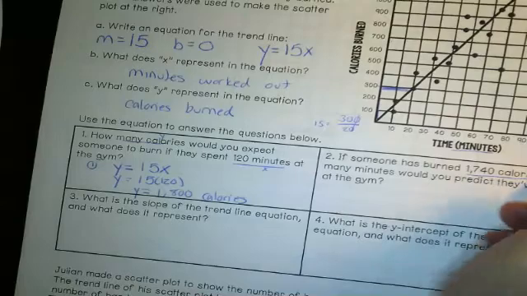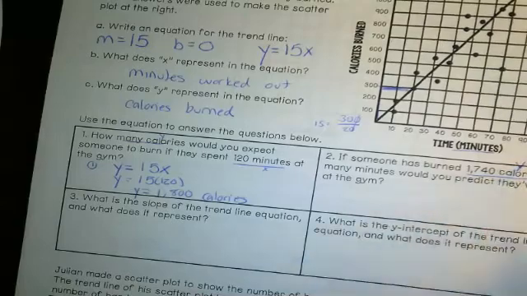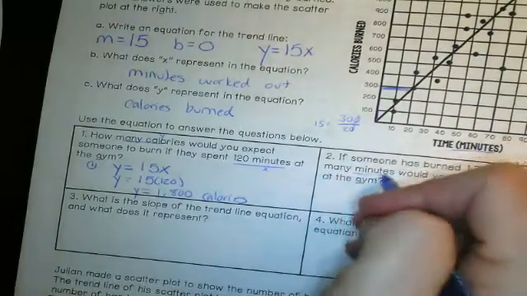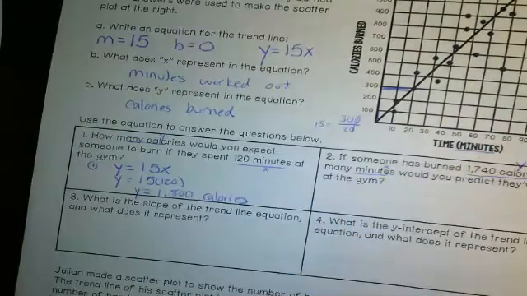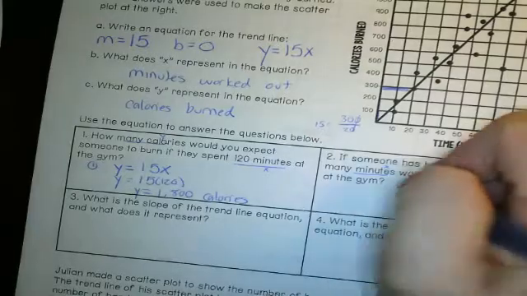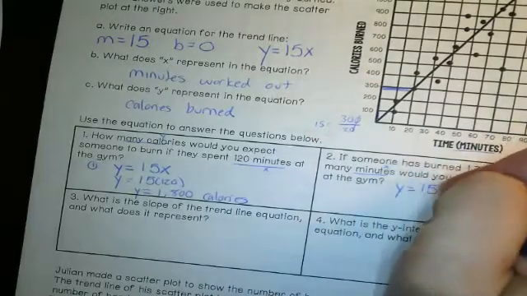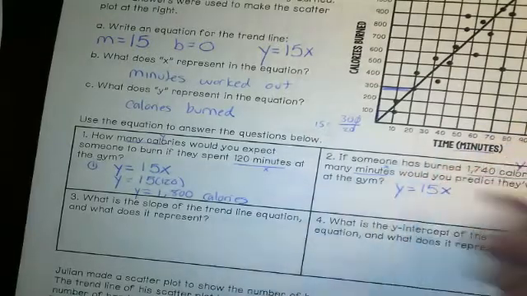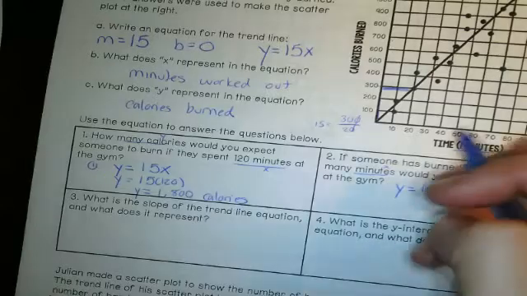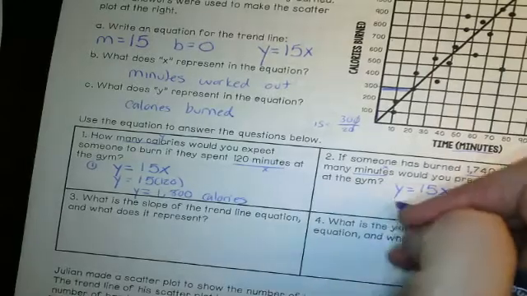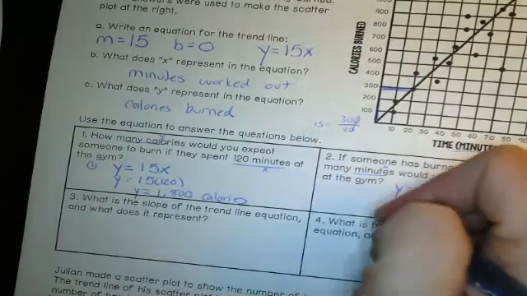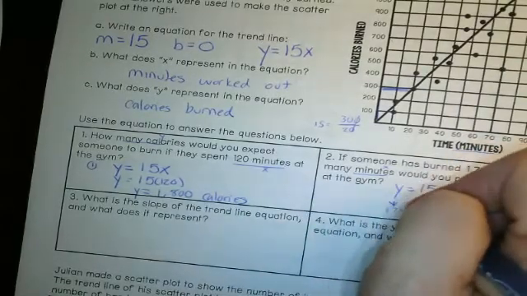So they're giving you calories. Calories is Y. And they're asking you how many minutes. They're asking you to find X. So this happens every once in a while. I'm not going to do this too often because it's not going to be on your assessment, but I feel funny not even mentioning it. So I know Y. So you have to replace Y with 1,740.